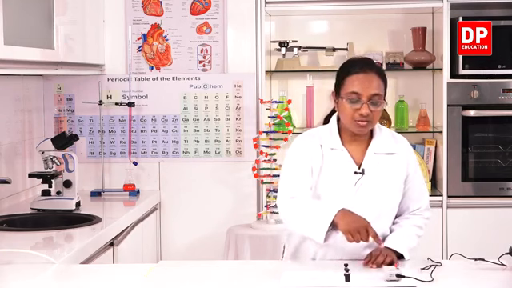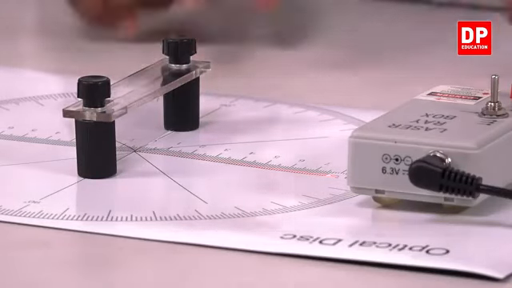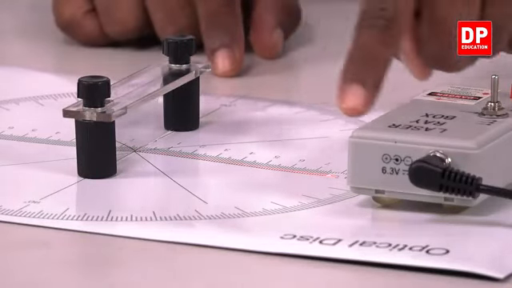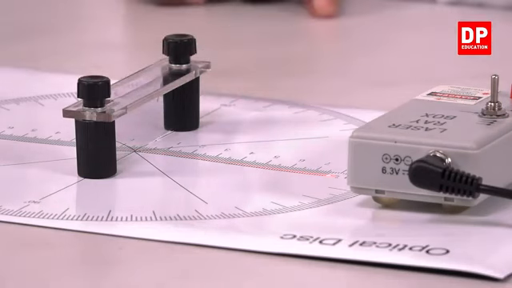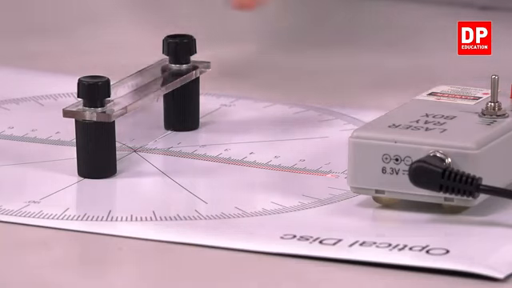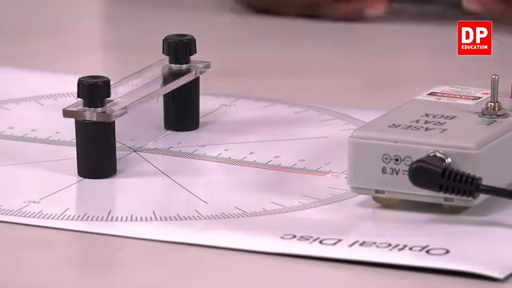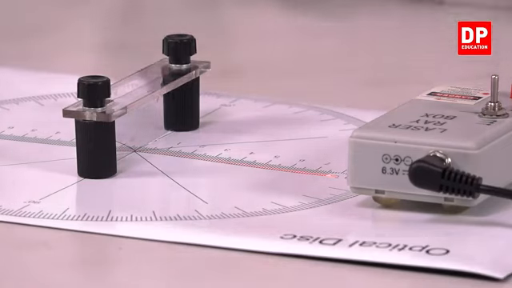And if the incident ray comes at an angle of 90 degrees to the plane mirror, here you can see that is along the normal line, you can see it gets reflected through the same path. So there is only one path there. Both the incident ray and the reflected ray are on the same line. That is when the angle is 90 degrees to the plane mirror.